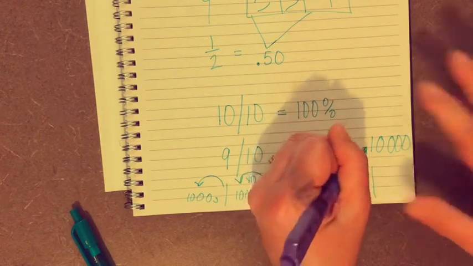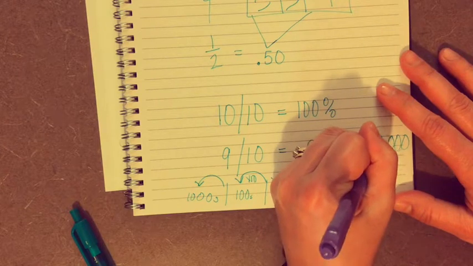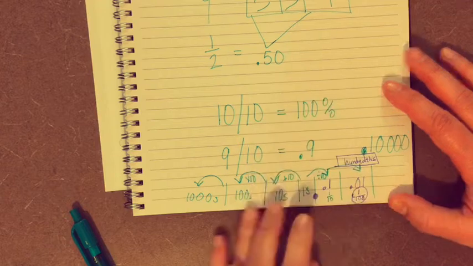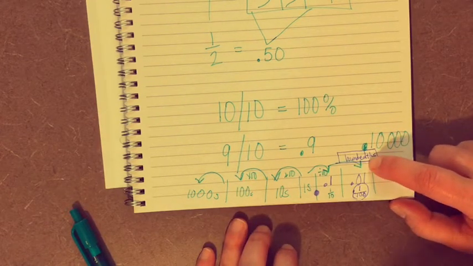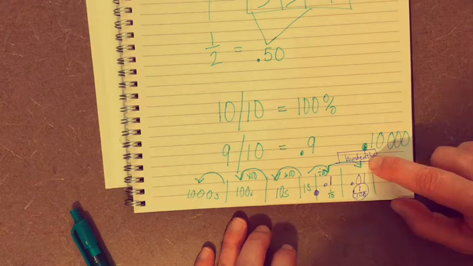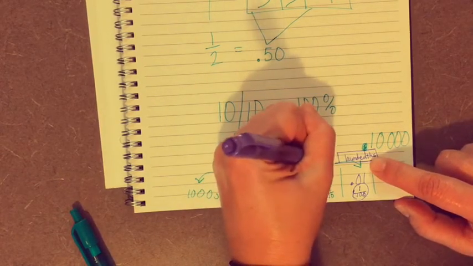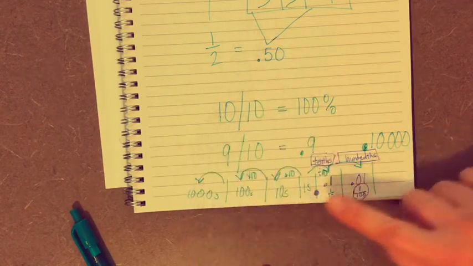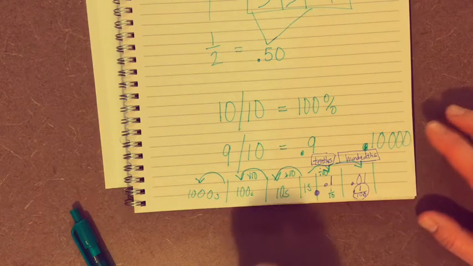This is the hundredths place. It's like you have to take that tongue and stick it out to make that TH. The hundredths place. So you have the tenths place. Move over to the right, the hundredths place.